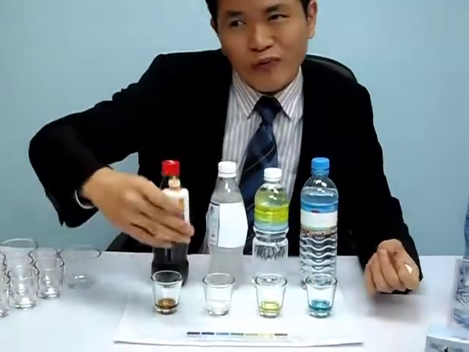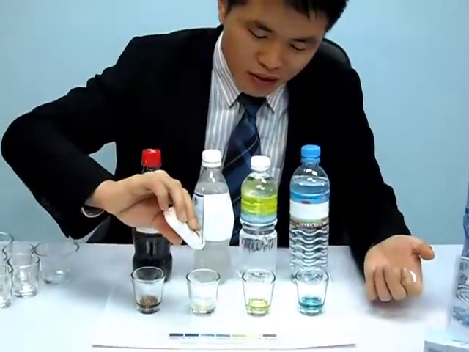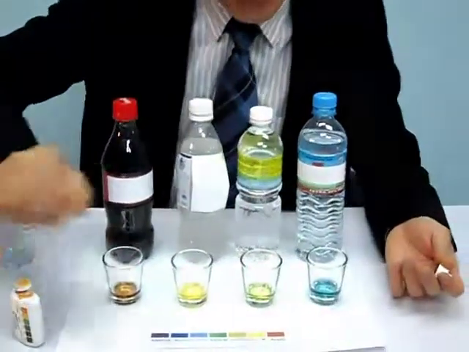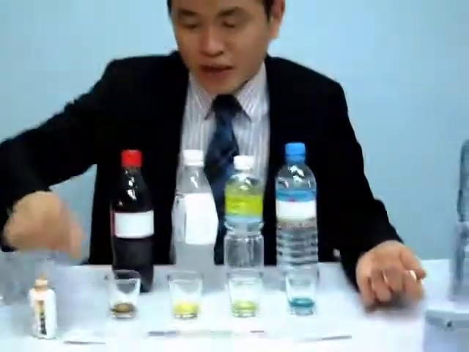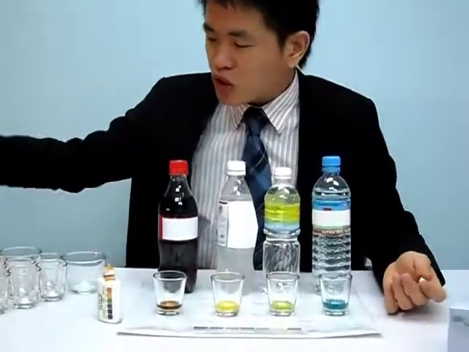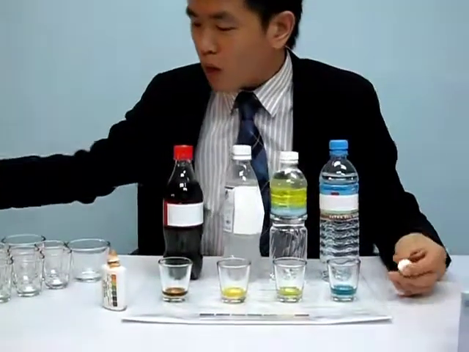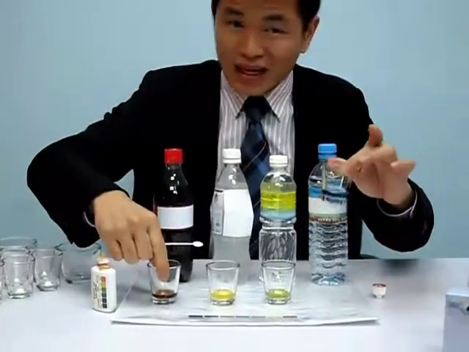They say sports drinks replenish the lost minerals in the body. Let's see what pH it is. Oh, surprising! It's acidic. And this one, I cannot test using the color pH tester because it itself is black. But I can show you a little bit how acidic it is. So this is neutral or slightly alkaline.